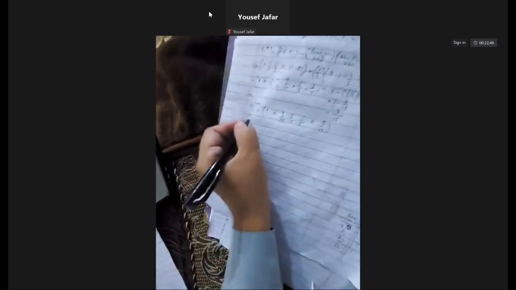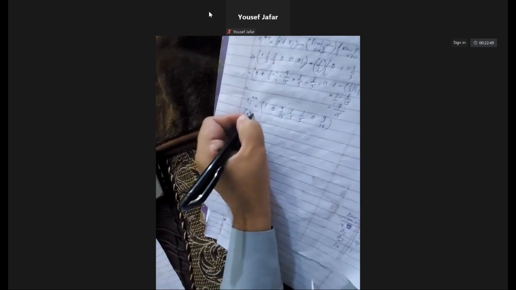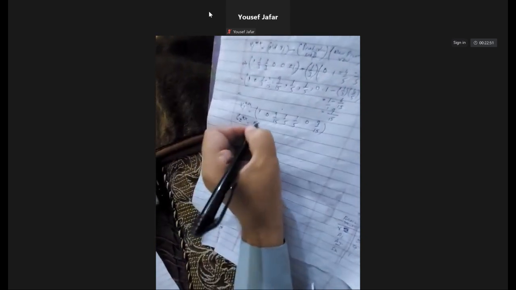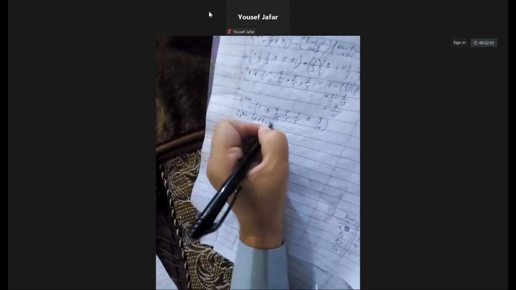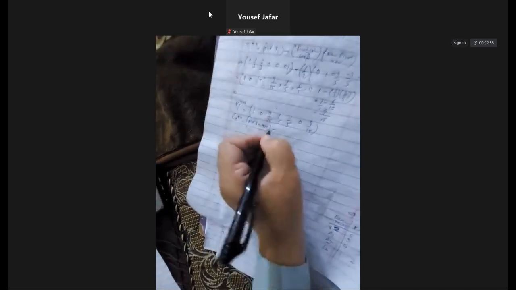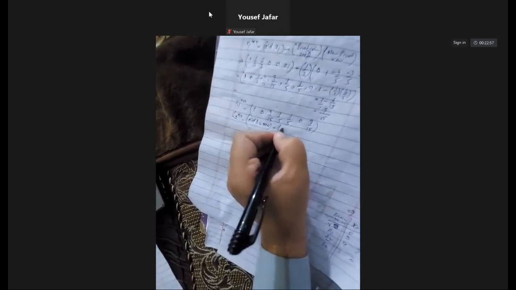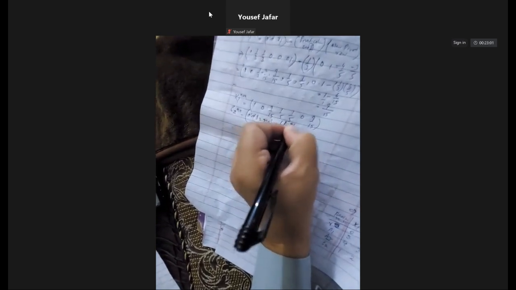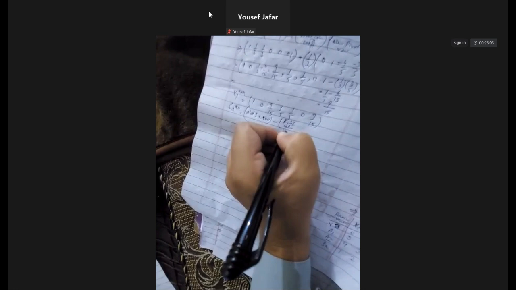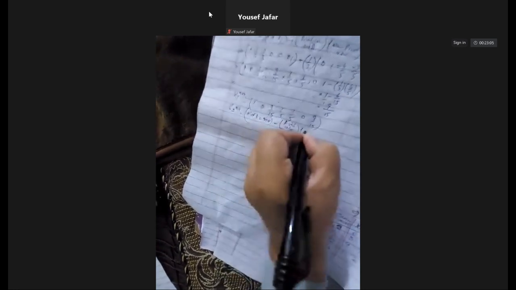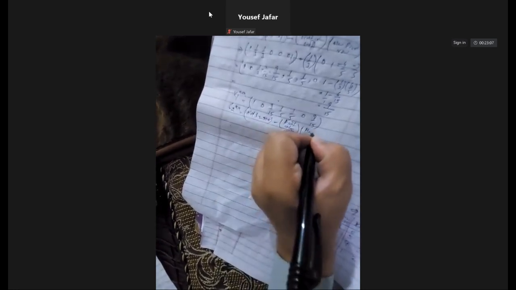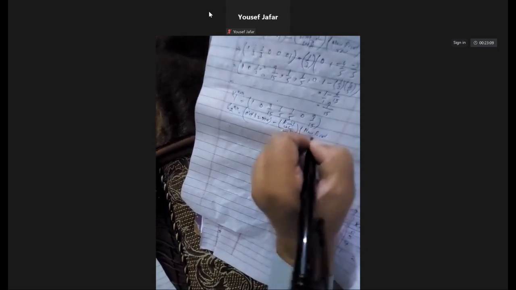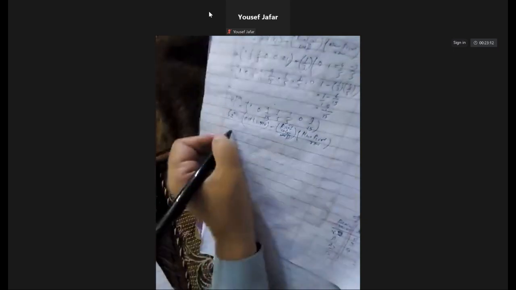So the new or updated S2, I will denote it as double asterisk, is equal to old S2 minus the pivot column coefficient into the new pivot row.